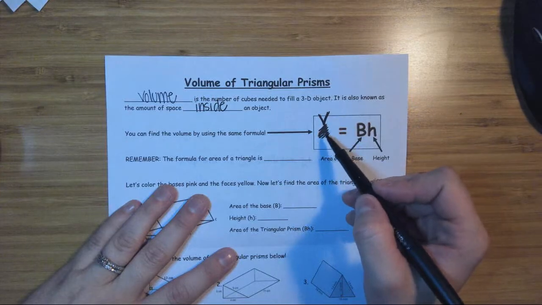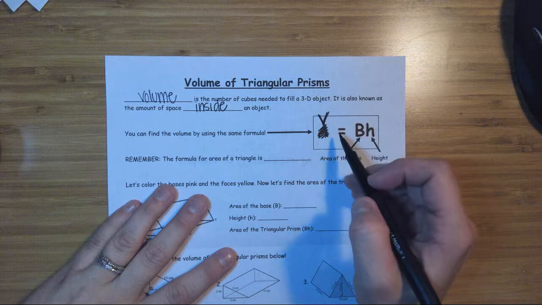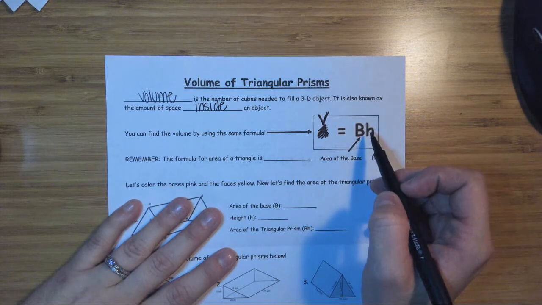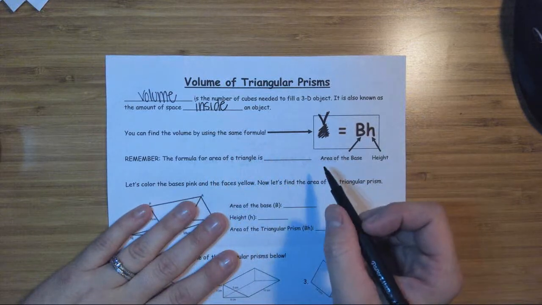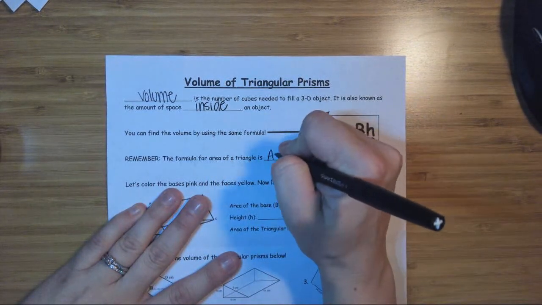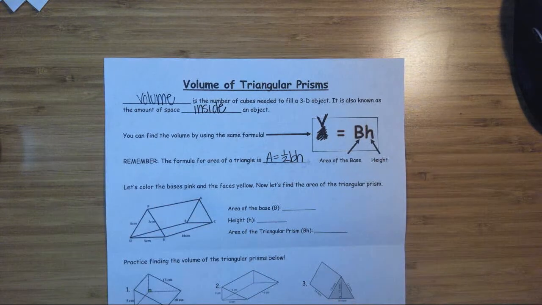And again, I don't know why I put an A there, so I scratched it out and put a V. It should be right on your notes. So volume equals big B, which stands for area of the base, times the height. Remember, the formula for area of a triangle is area equals 1/2 base times height.